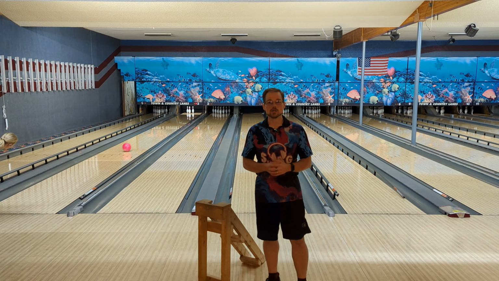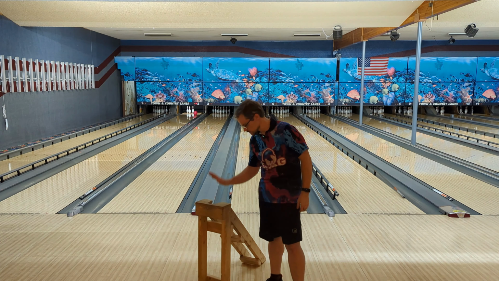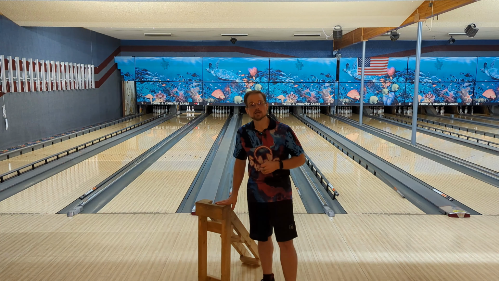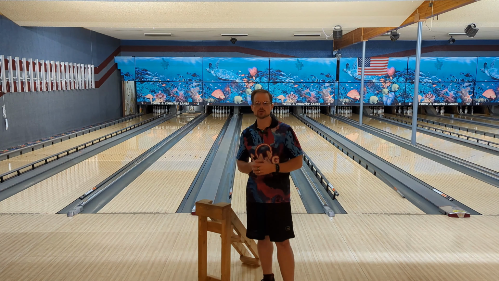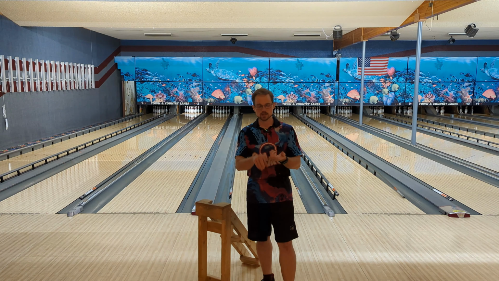All right, you might be asking yourself, why do I have this sitting here? This ramp is going to help me test something. What I'm looking to try to find out today is what ball surface creates the most carry down: plastic, urethane, or reactive. Okay, so here I am at the end of the bowling lane that I'm currently on. Now, if you're wondering exactly what carry down is, I'm going to go ahead and explain that for you.